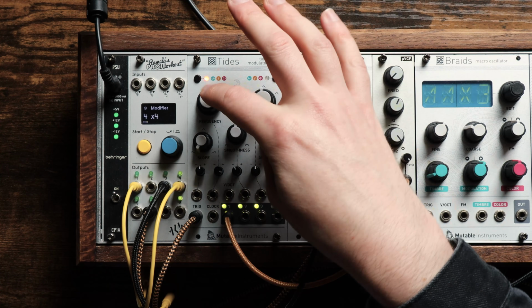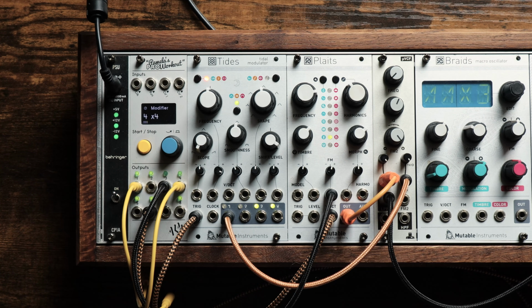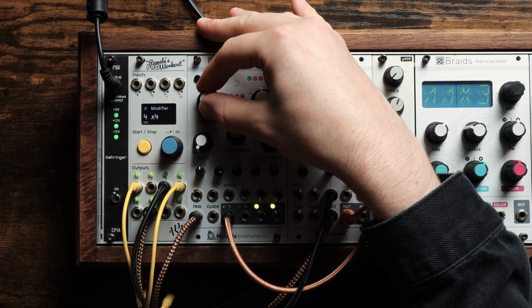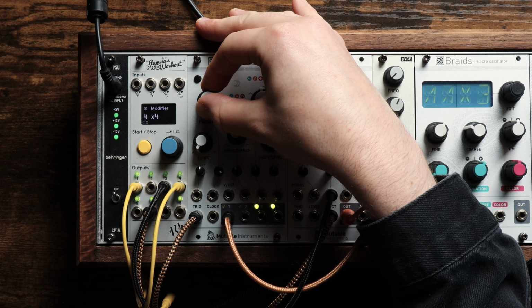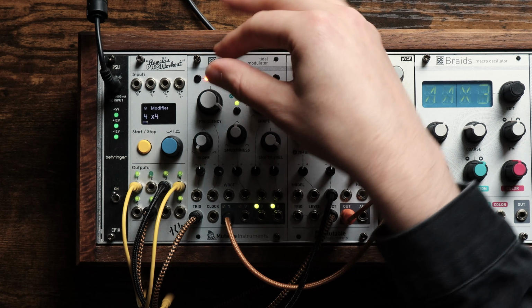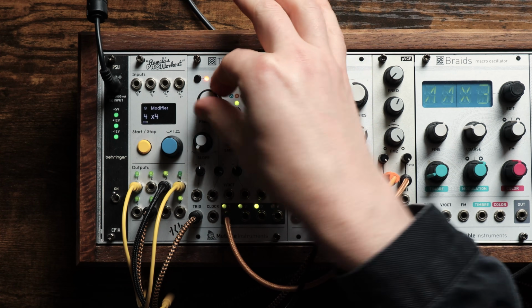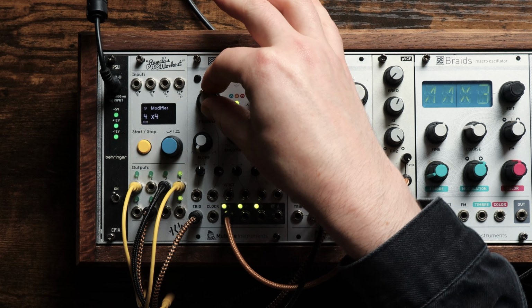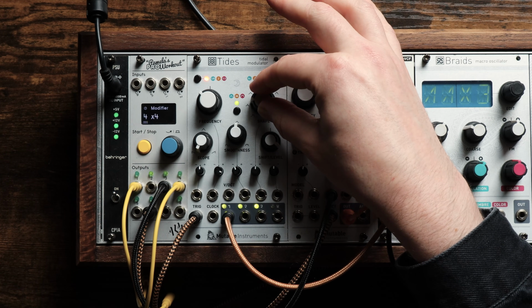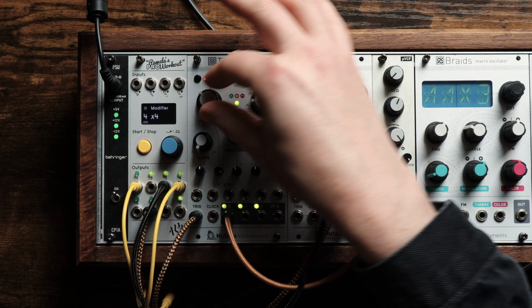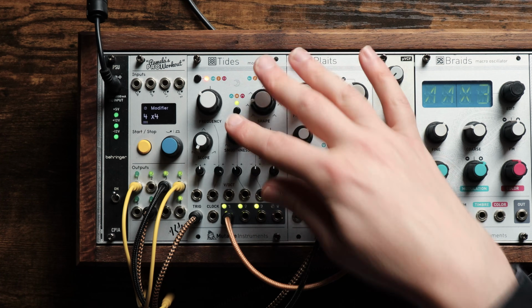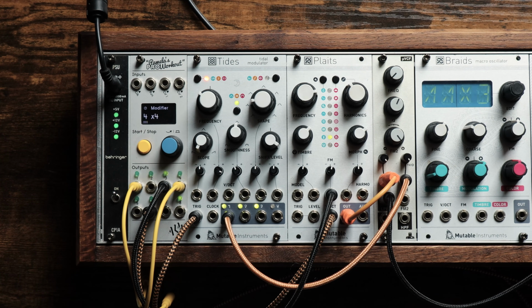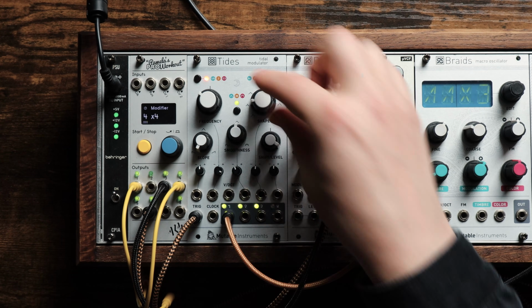and then finally we have frequency, and this is just going to affect the speed of the overall ebb and flow. So we can get super snappy with our envelopes this way. So really all of these parameters kind of work together to give you an incredible amount of variation.